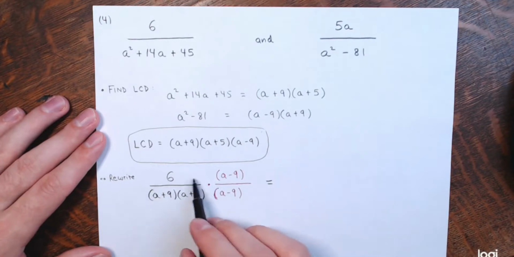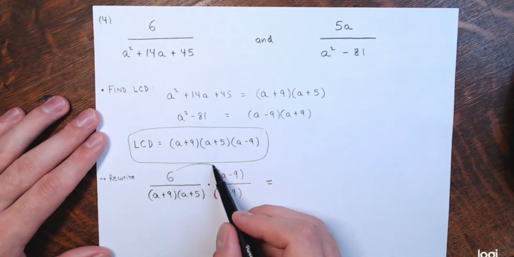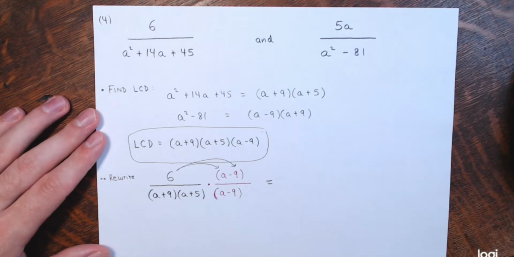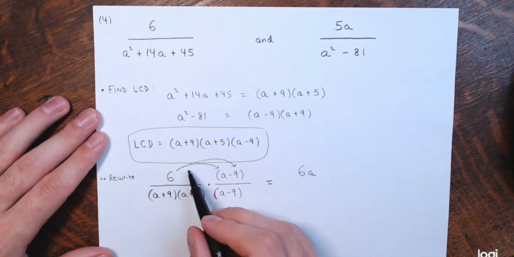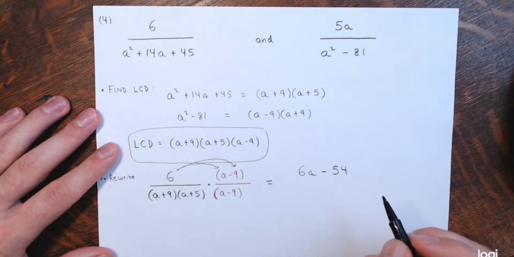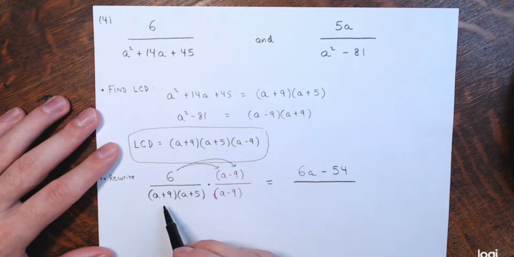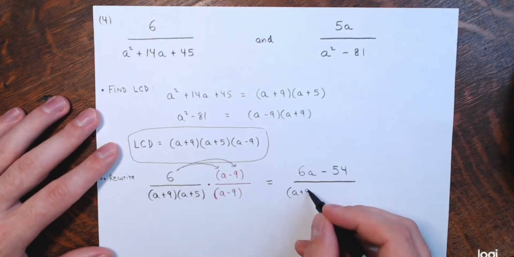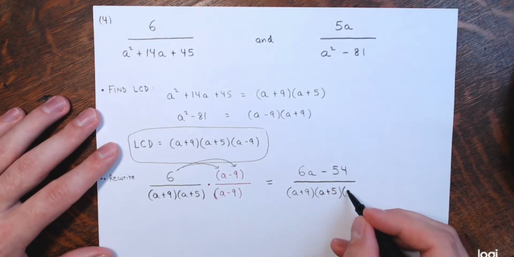So again, you can leave everything factored if you wish when you write your final result. I am personally going to be multiplying the numerators out and leaving the denominators factored. So we have 6a minus 54 in the numerator, right? That's 6 times a minus 9. And then the LCD is the denominator, a plus 9 times a plus 5 times a minus 9.